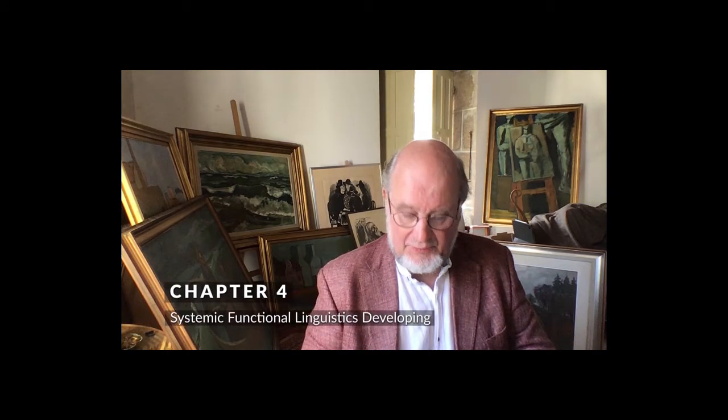Then the 4th chapter is called Systemic Functional Linguistics Developing. And that was written in response to a request for something to be included in the annual review of Systemic Functional Linguistics published in China, something suggested by Michael Halliday. And that's then also on this theme of looking back and forward in time, so sort of shunting in time to explore the state of the art or the state of affairs at different points in the development of systemic functional linguistics. And it's focusing on the notion of development.